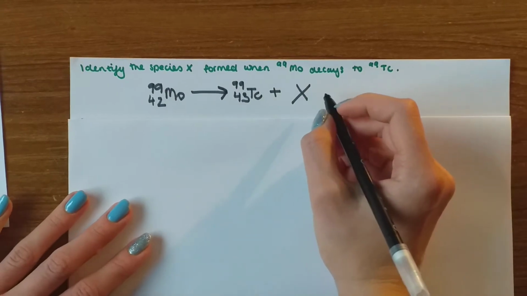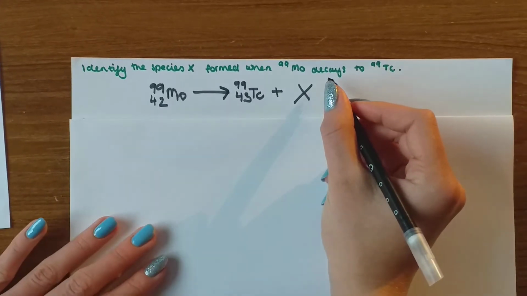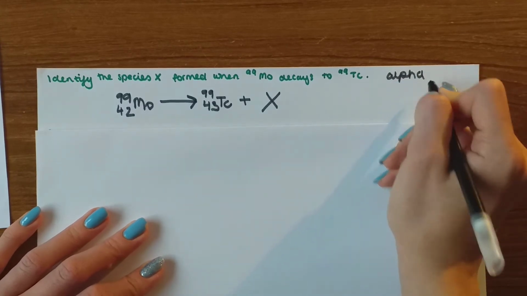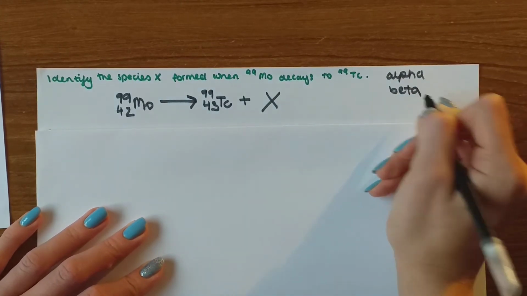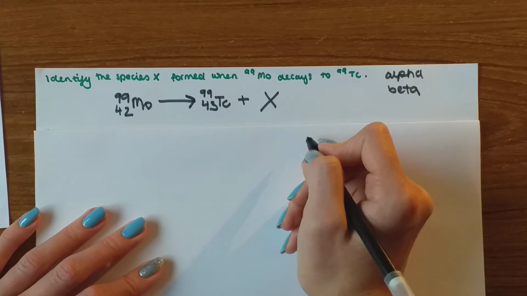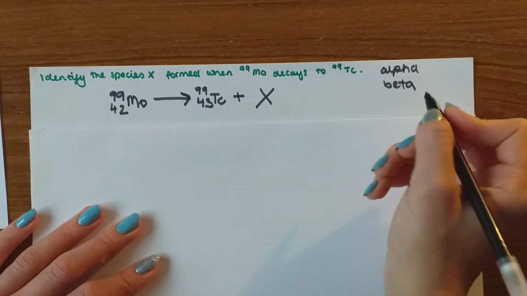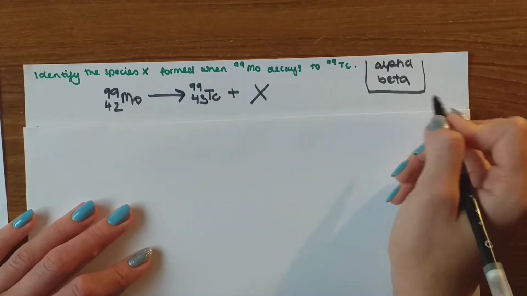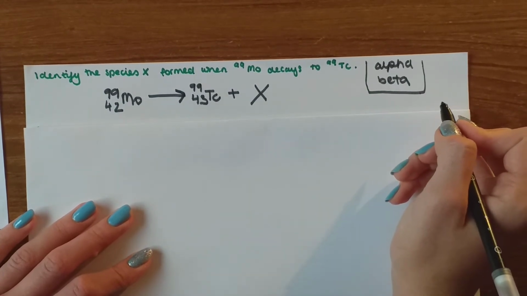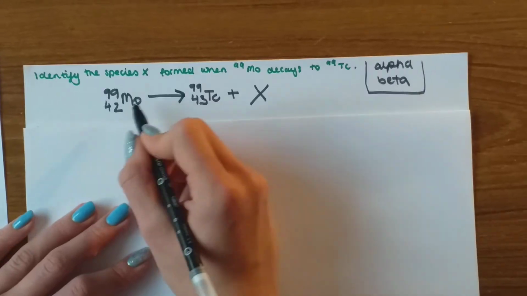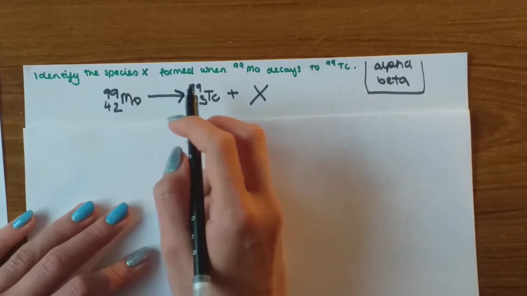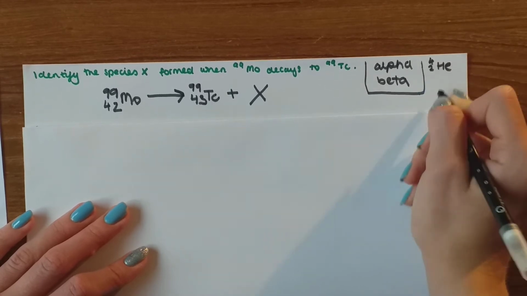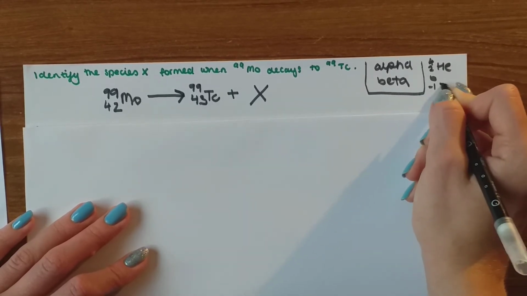So the species X formed during decay would be either alpha or beta. And this is because the radiation emitted is either alpha or beta, because gamma is just a wave, so it wouldn't have any mass or any charge, so it wouldn't change the element. So alpha is a helium nucleus and beta is an electron.